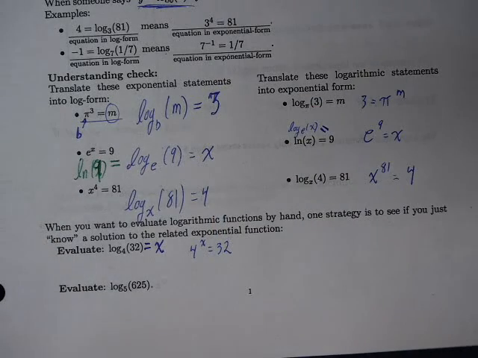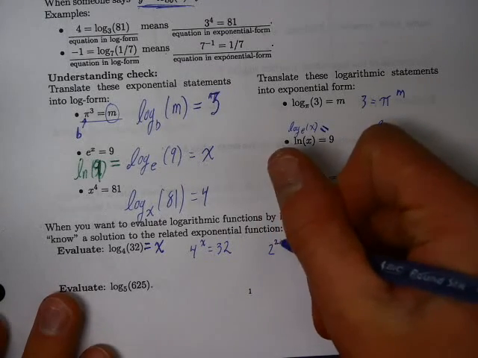Wait, does that bring up memories of what happened about a week ago today? Is there a common base between 4 and 32 that you could take advantage of? What common base are you thinking of? 2, I think. So we could rewrite that as 2 squared.